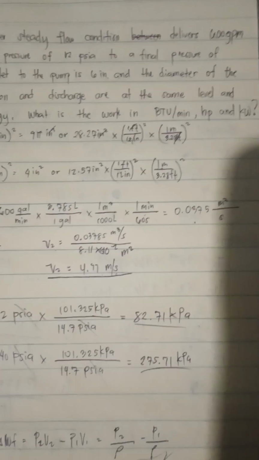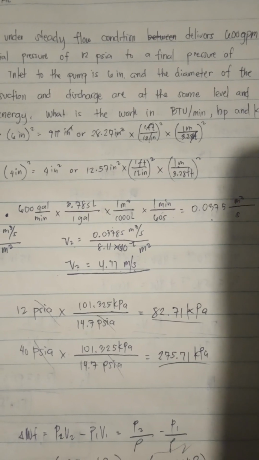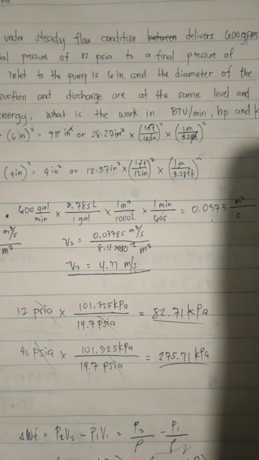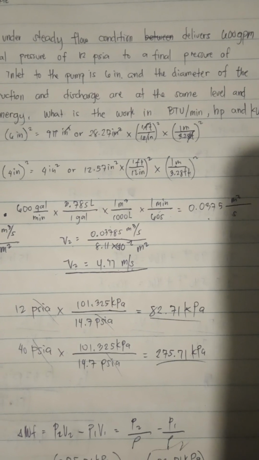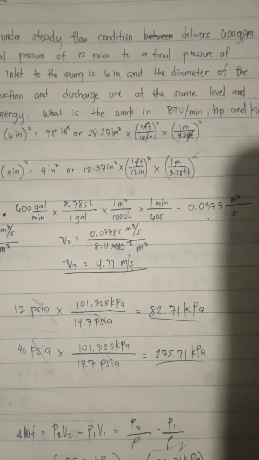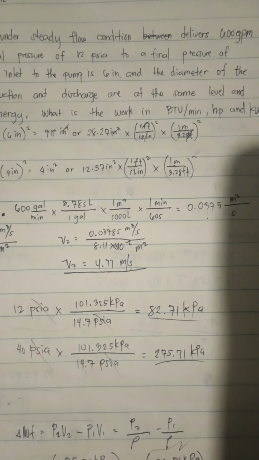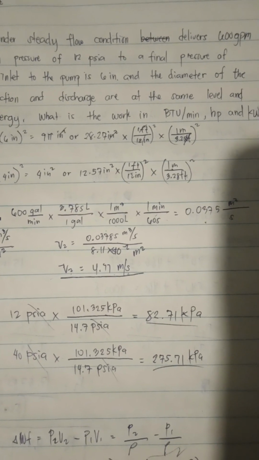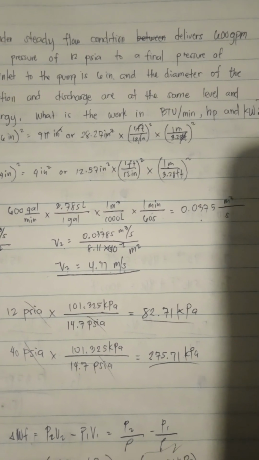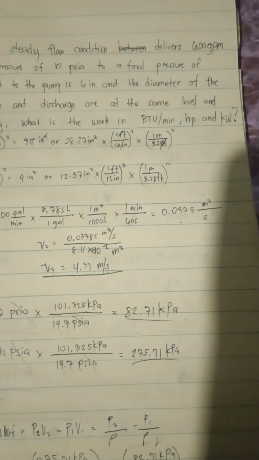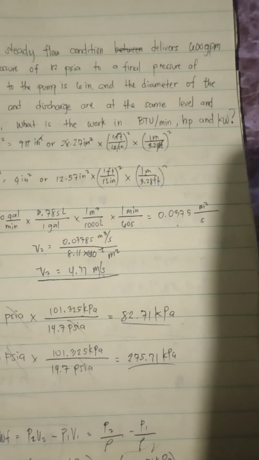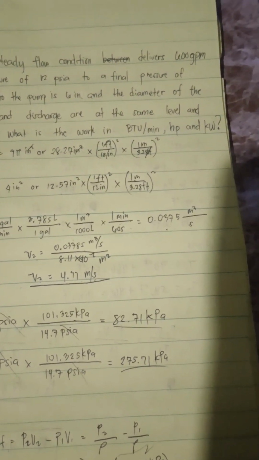So we have here the conversion of gallon per minute to cubic meter per second. So 600 gallons per minute. In every 1 gallon there's 3.785 liters. In every cubic meter there is 1000 liters, and in every 1 minute there is 60 seconds.